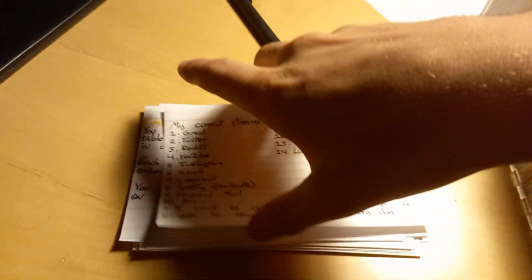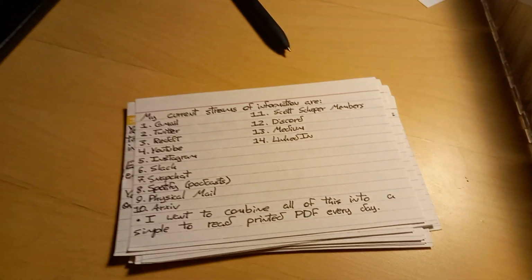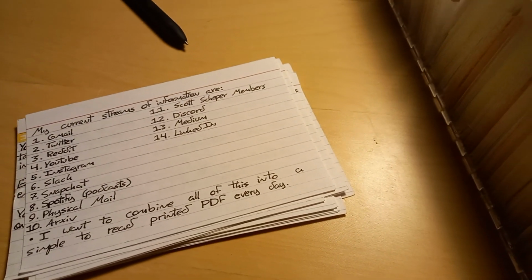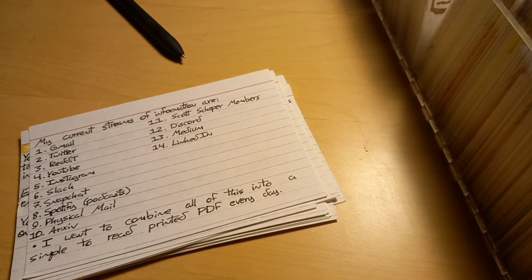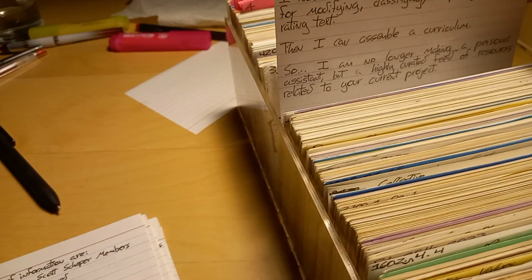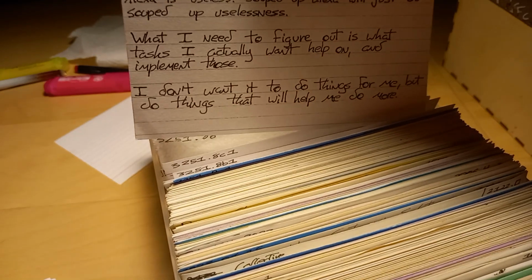Okay, next is my current streams of information are, and then it just lists a bunch of stuff. And that's once again related to the recommendation algorithm. And I think either I can put it behind this card.